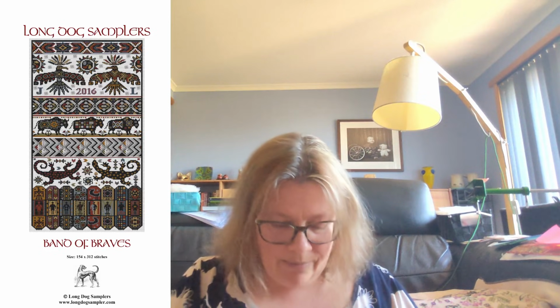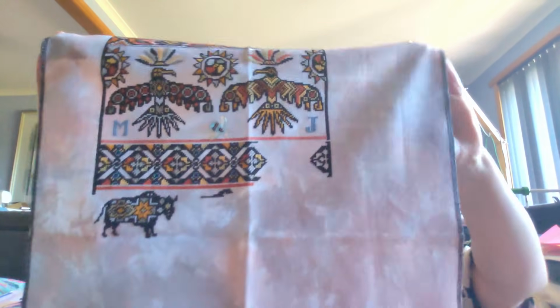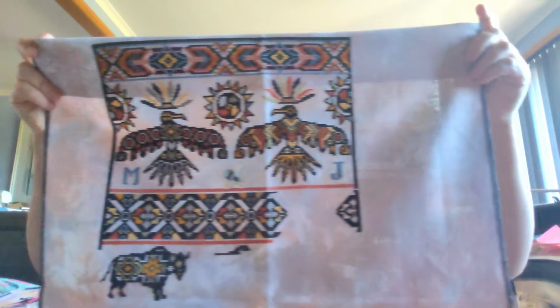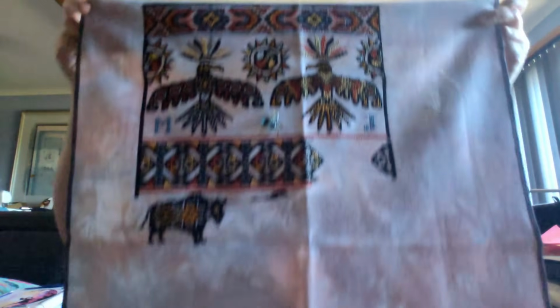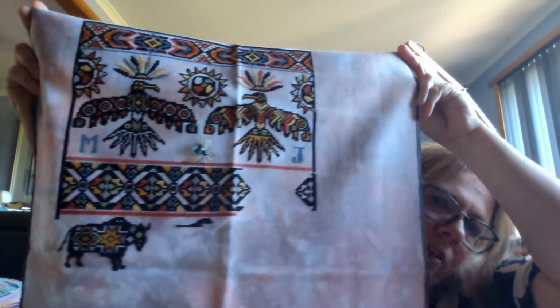The next one for me is the Bee Whip, prompt number 2. So that for me is Band of Braves by Long Dog Samplers, and that's the picture of that there. And this is where I'm up to. I do really like this piece. I don't tend to stitch on it much, but I do really like it. So we'll get rid of that. And this is where I'm up to. A long way to go, but this is where we're at right now. Hopefully you can see that okay.